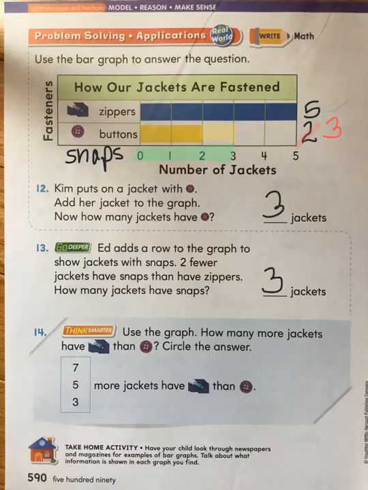Well, what we're going to do is we're going to have to take away what we added, because that was in another question. So looking at the way the bar graph was originally, let's look. So here are our zippers. We have 5. If we try and find out how many more up here we have than down here, this one's gone away. So this is 1 jacket more. This makes 2 jackets more. This makes 3 jackets more. So I would want to circle 3.